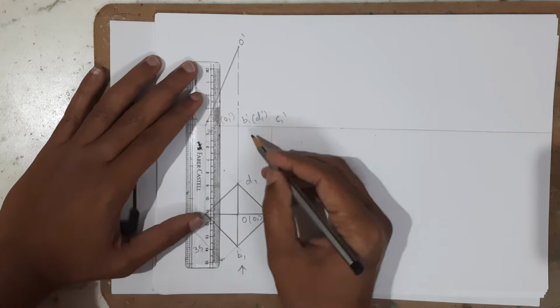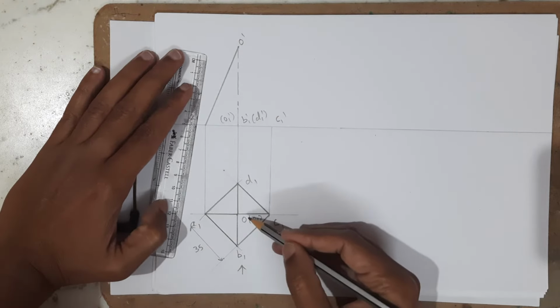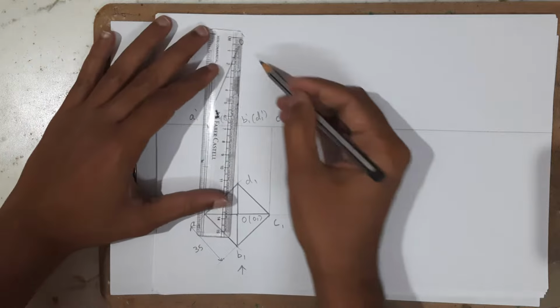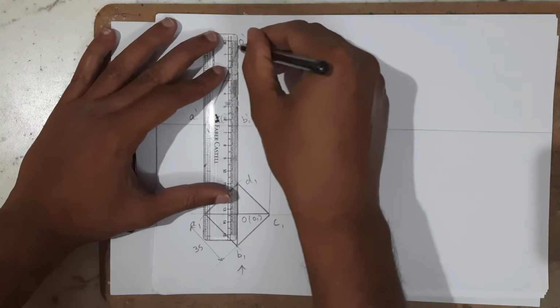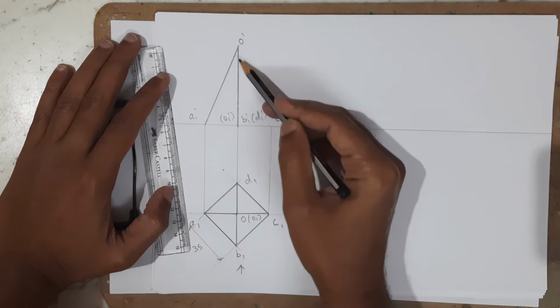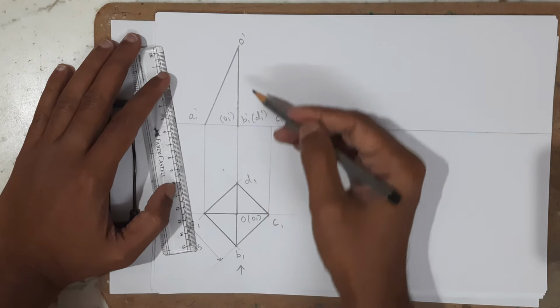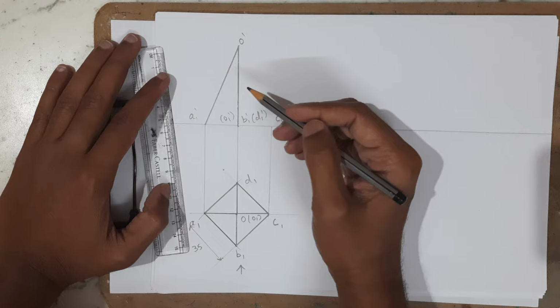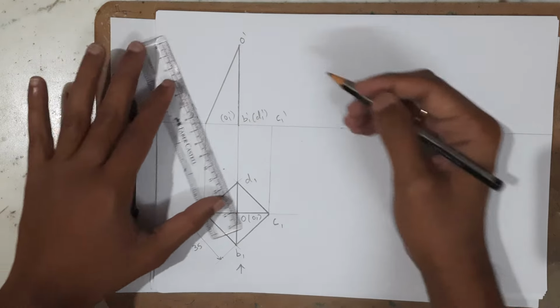Okay. Another slant edge is B1 dash to O dash. See, B1 dash is visible, hence the corresponding slant edge is also visible. We have to give importance to the visible edges. Even though the axis was there, importance has to be given to the visible edges.